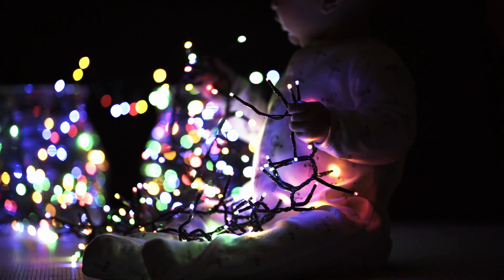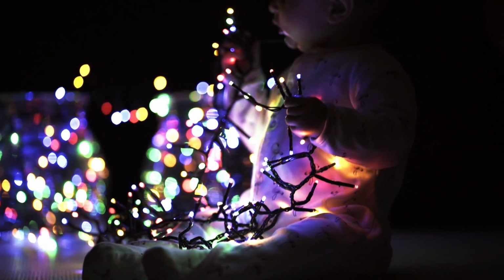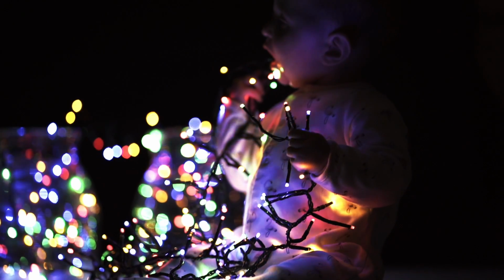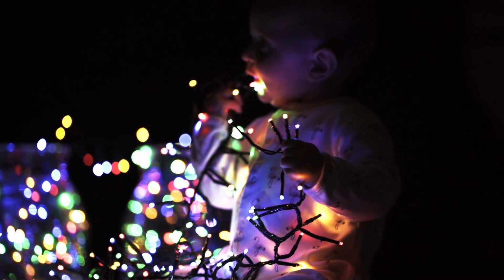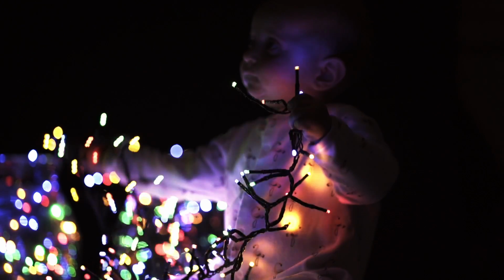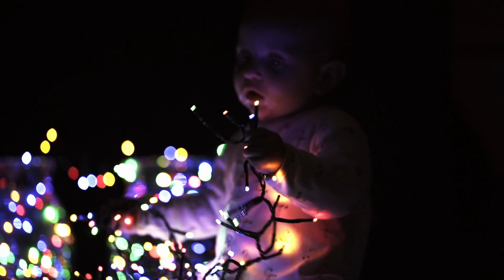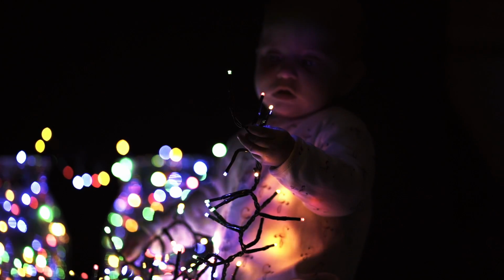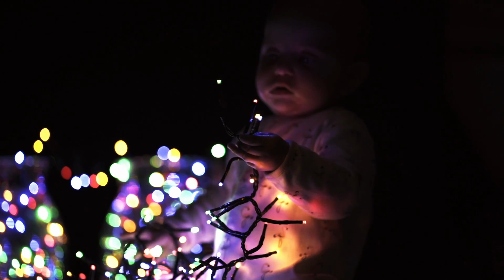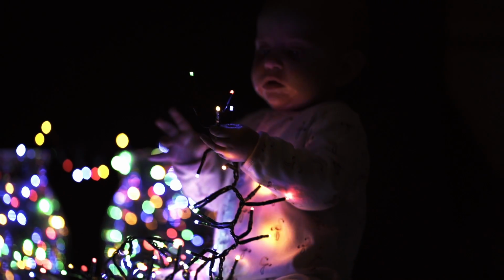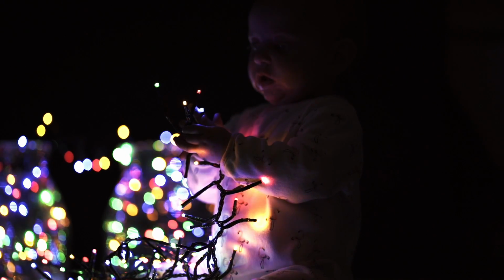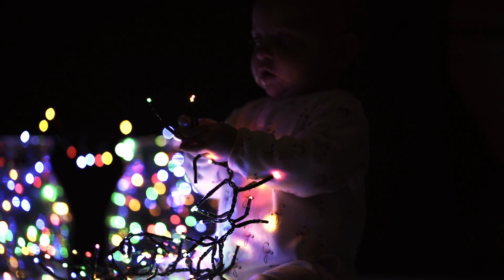So you'll see how I've created this effect: I've used some outdoor Christmas lights, and I've placed them in 2 glass bowls at the back, and I've put my daughter in the frame in the front, and I'm just letting her play with these lights. Naturally, if you're going to do this and you let your children play with cables and wires, always do it under adult supervision, as I'm doing right now. And yeah, she's loving it.